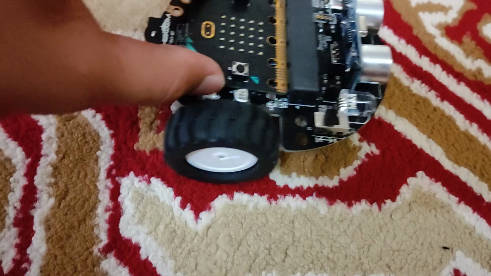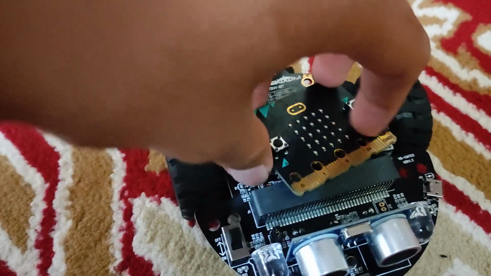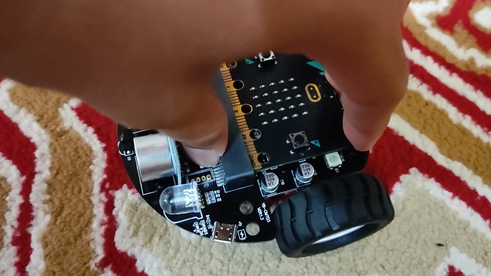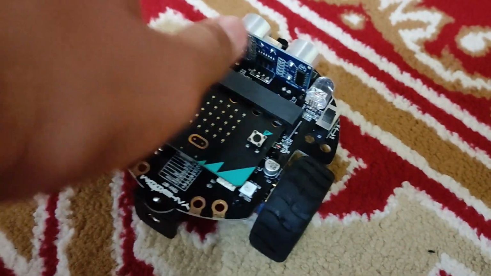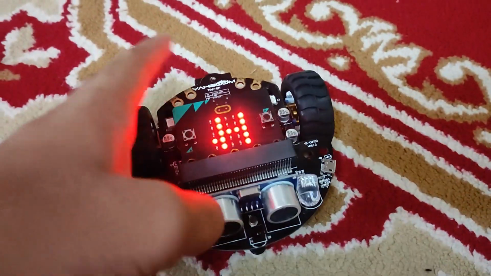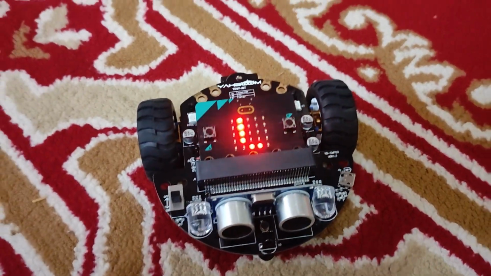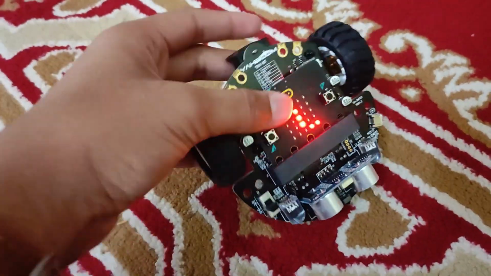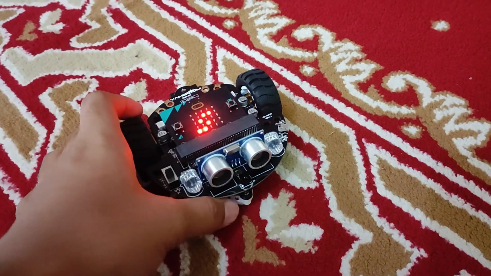And plug it in like that. Now you can just turn it on like that. Now it will be turned on, and we will wait for the LEDs to finish, and it should turn on.